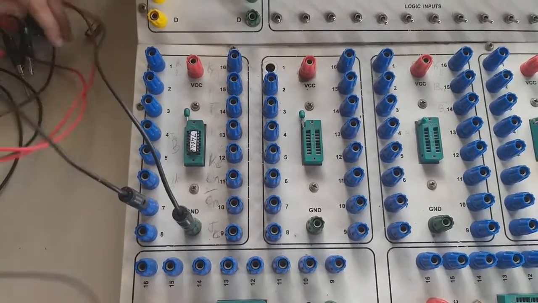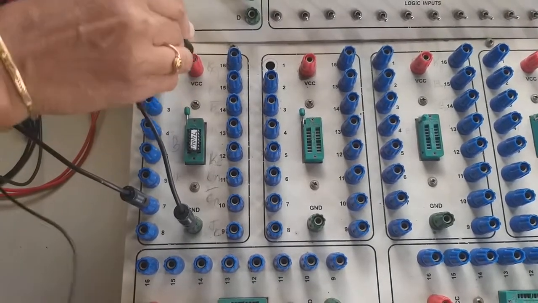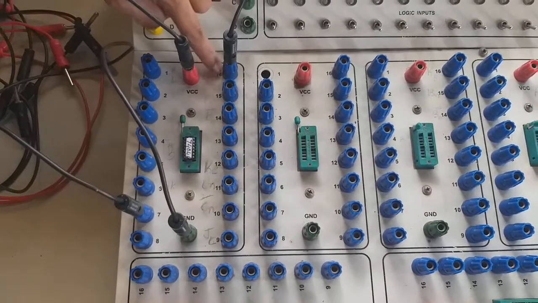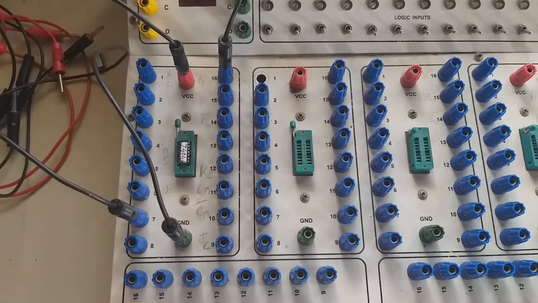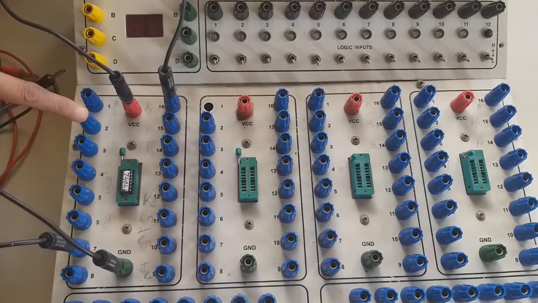Fine. So first connect the ground. Okay. Second, connect VCC. VCC is 14 pin. So it goes to the last pin. So even though it is 16, it becomes 14 because you're leaving the last two. Okay. Now, according to the pin diagram of the NOT gate, 1 is input, 2 is output.